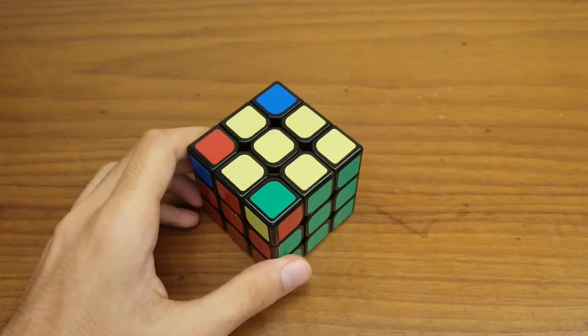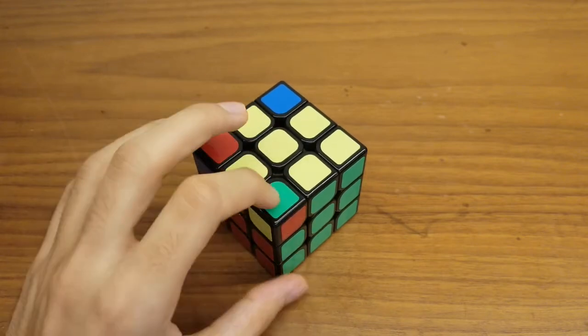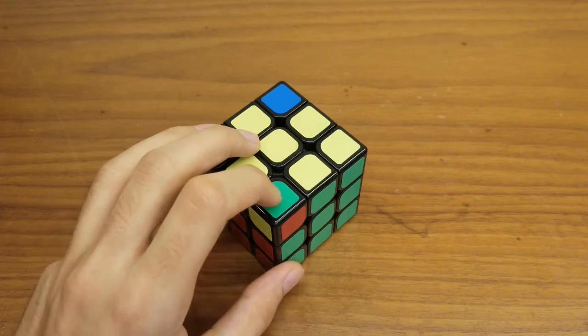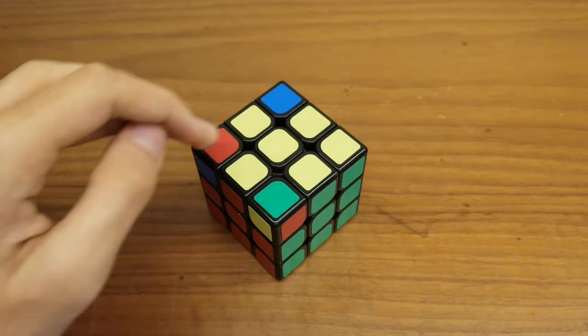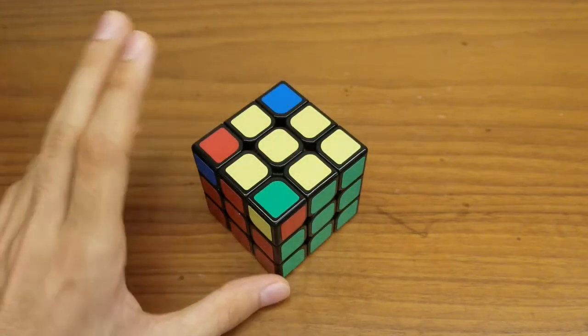The way to get to this point is pretty similar every time. You need to find one piece that's correct, and then keep that on top right, and do the algorithm. It basically cycles the three pieces around, and eventually they will all three be correct within doing it twice.